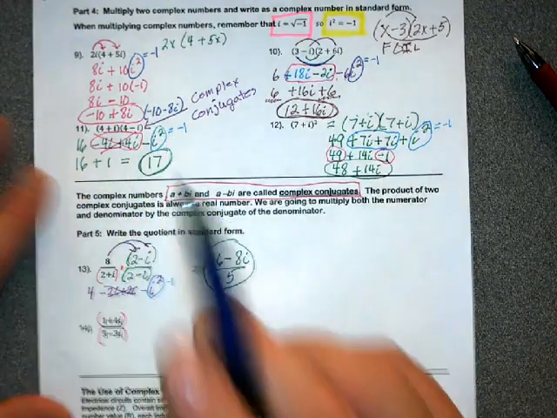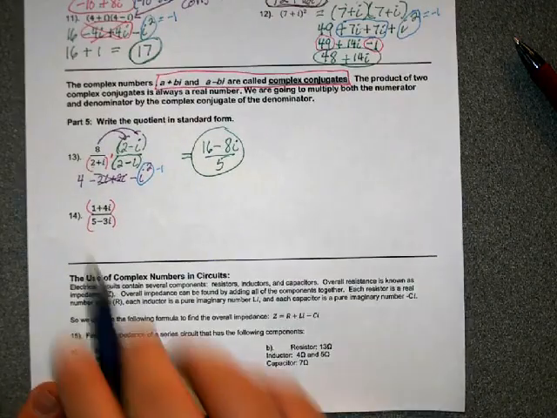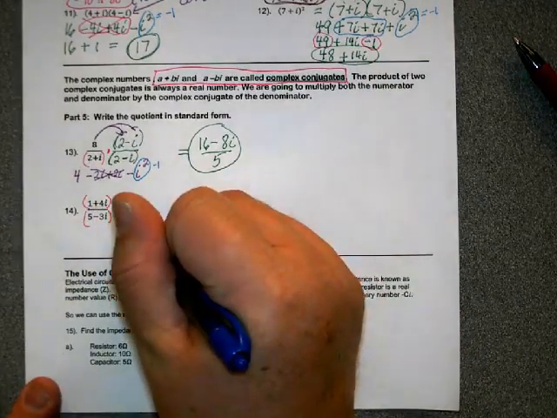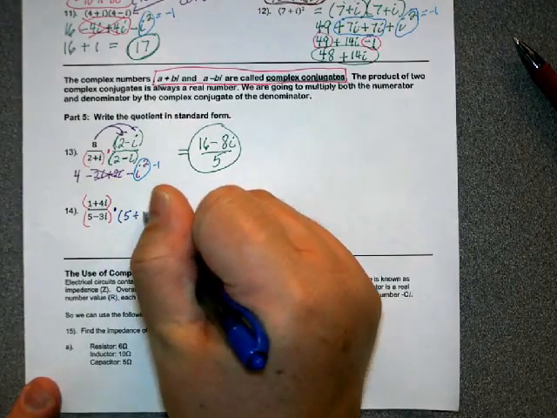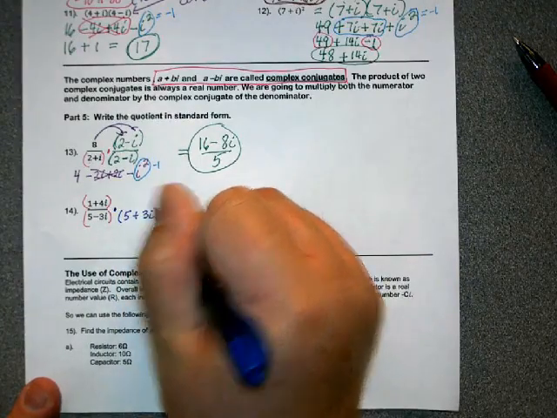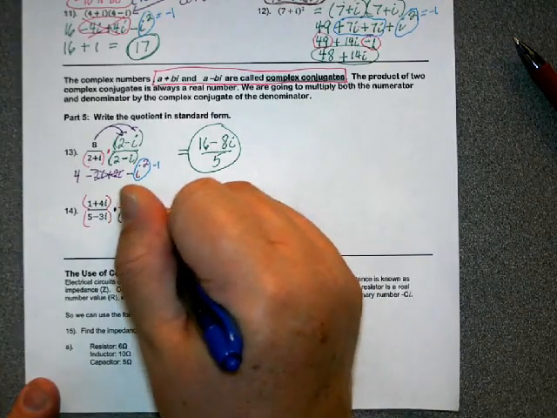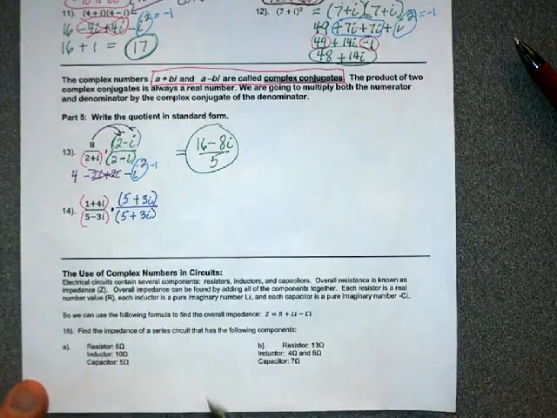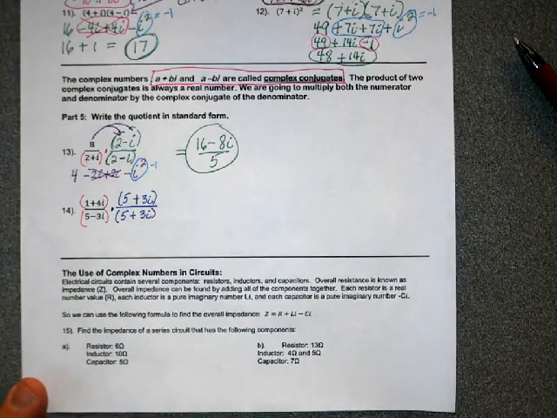All right, 14. I want to get rid of the i in the denominator. So I'm going to multiply it by its conjugate, which is 5 plus 3i. So I also have to multiply the numerator by its conjugate. So let's go ahead and do the denominator. So 5 times 5 is 25.